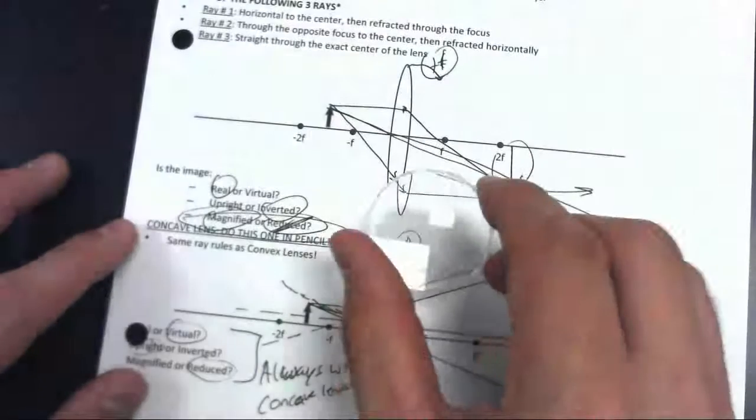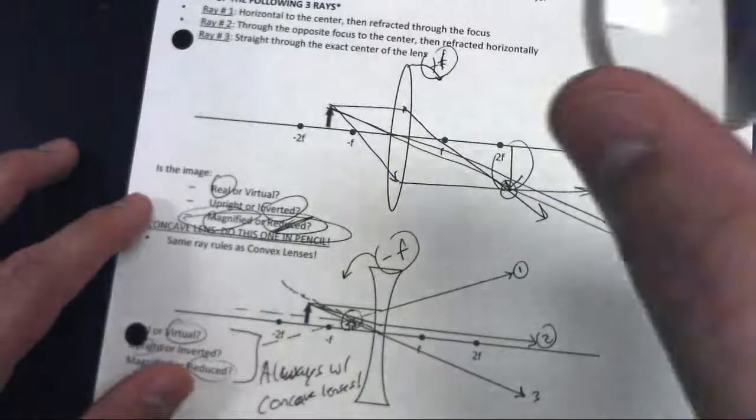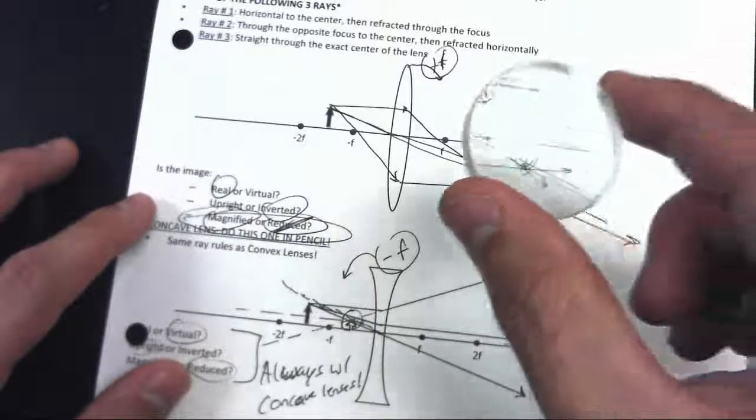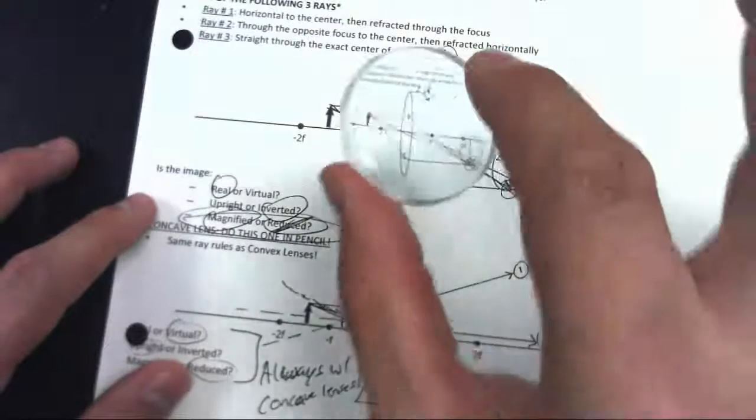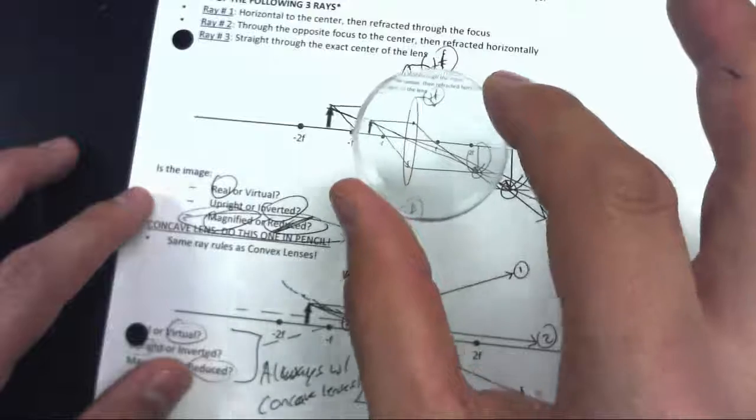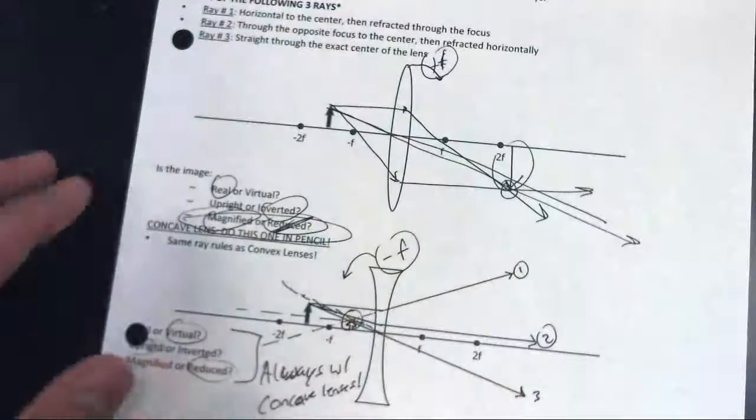If I do the same thing with this concave lens, doesn't matter where I put the lens, it doesn't work. I cannot project that image onto a screen because these only form virtual images. You have to have a brain to see the image that these form.